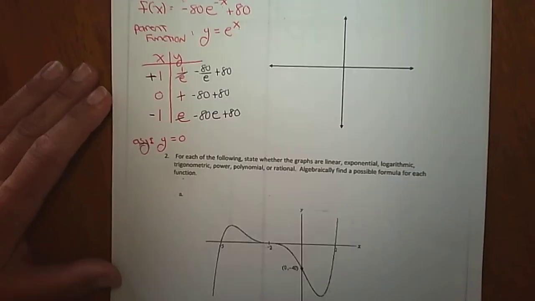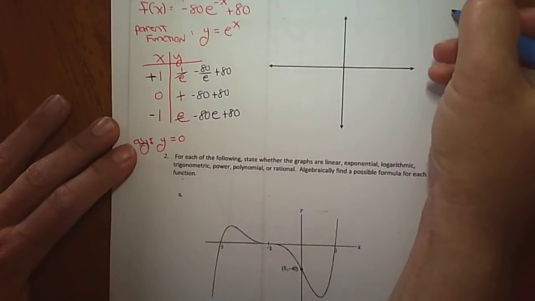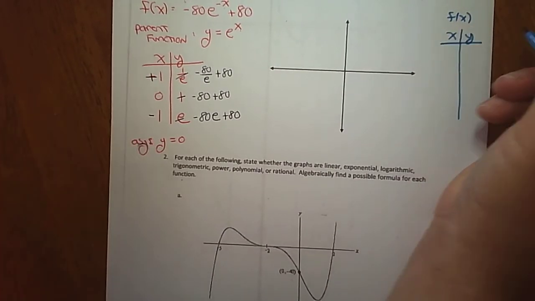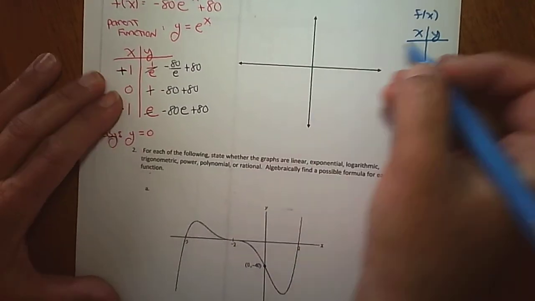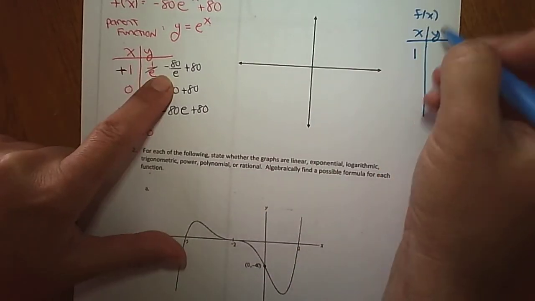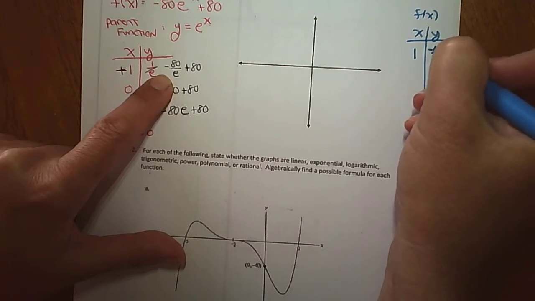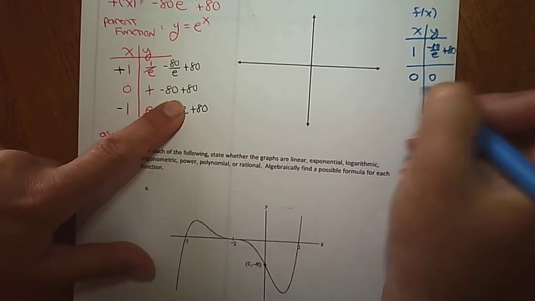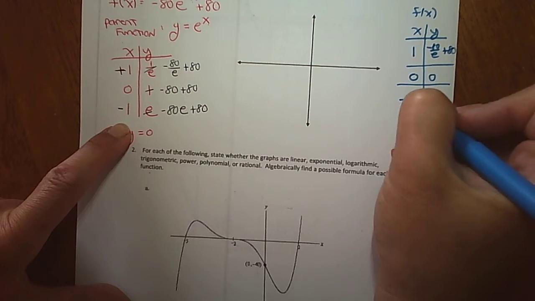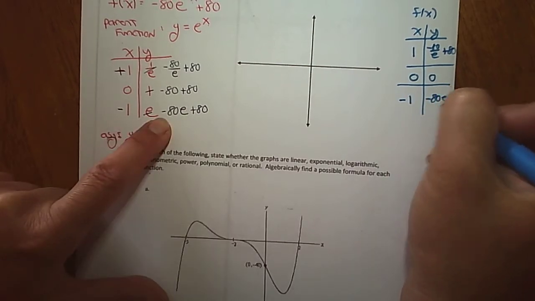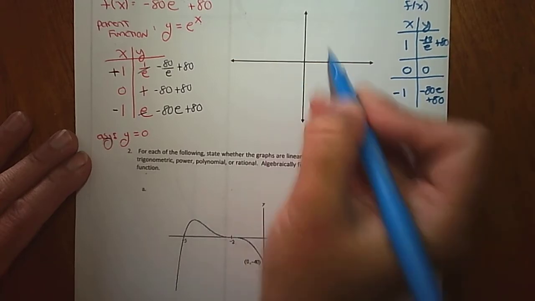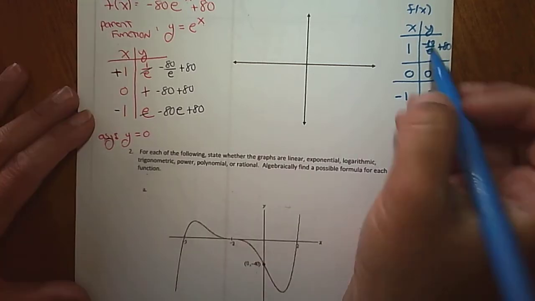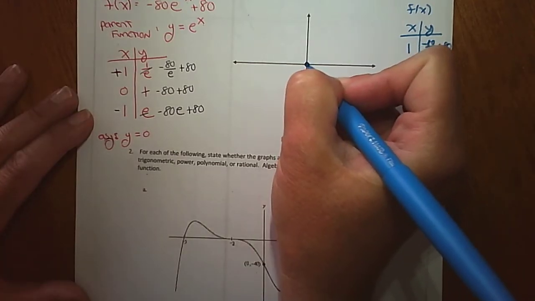All right, so for f of x, I'm going to put it over here now. The x and y's we want to plot would be positive 1, negative 80 e over e plus 80. This would be 0, 0. And this would be negative 1, negative 80e plus 80. All right, so this is what we're going to plot on our graph, and these will be the points. The easiest thing to plot is going to be 0, 0.